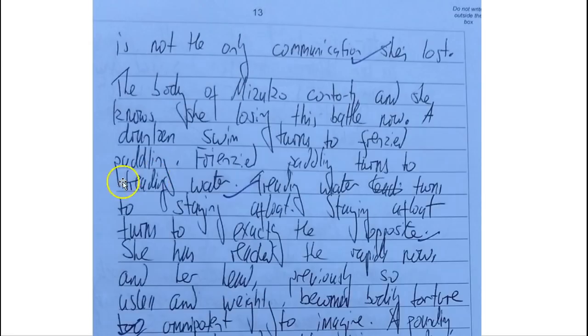Frenzied paddling turns to treading water. Treading water turns to staying afloat. Staying afloat turns to exactly the opposite.